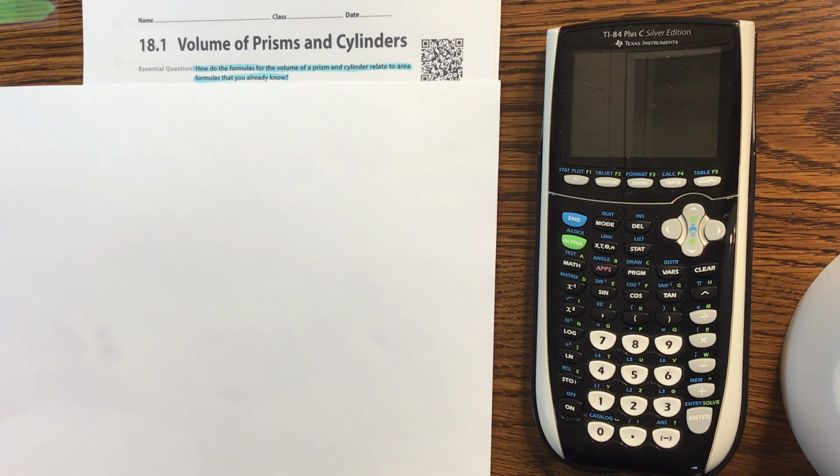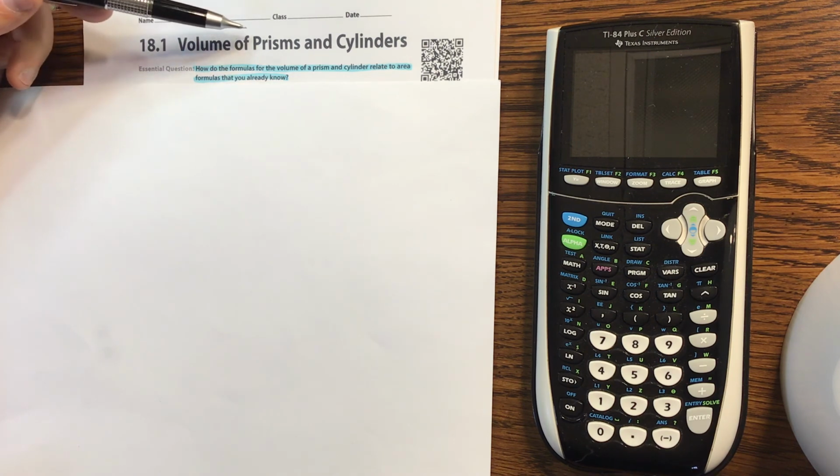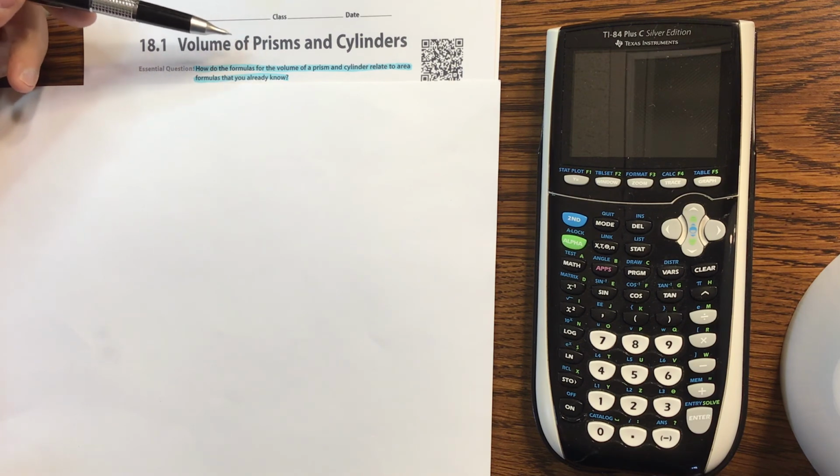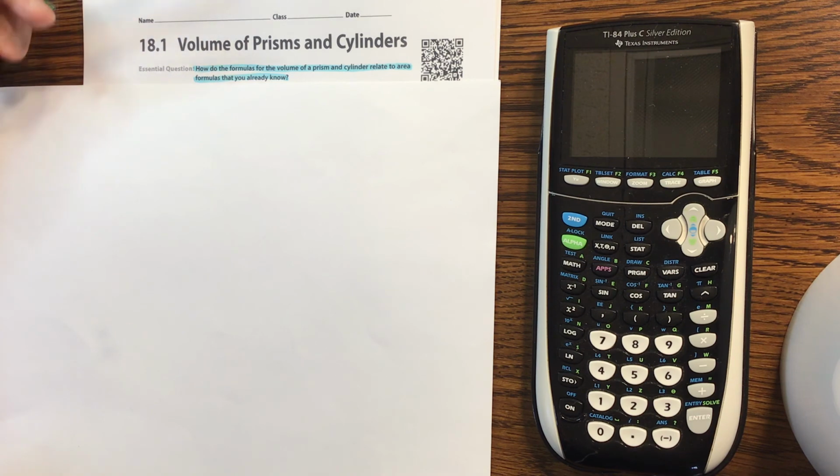Today we get to start chapter 18. You'll like this chapter. This chapter is relatively easy. So what we're going to look at in chapter 18, and specifically section 1, is the volume of prisms and volume of cylinders. We're going to look at two different types of prisms and two different types of cylinders: right prisms and right cylinders, and then we're also going to look at them as oblique. Okay, so it's not a very difficult section.